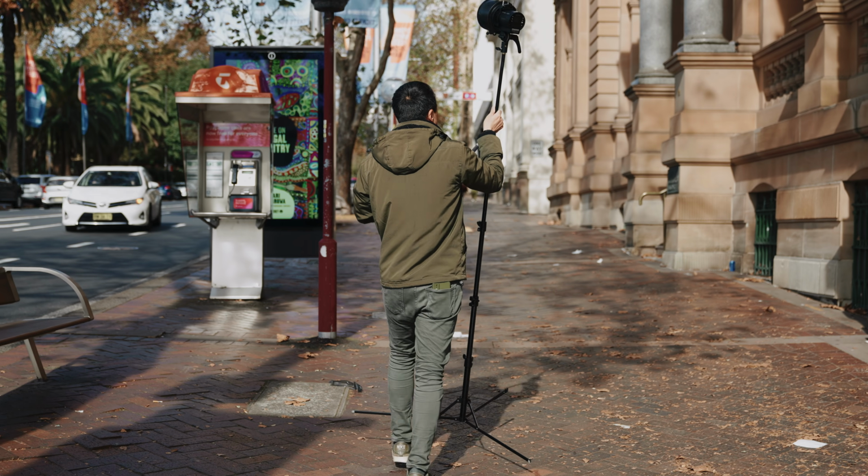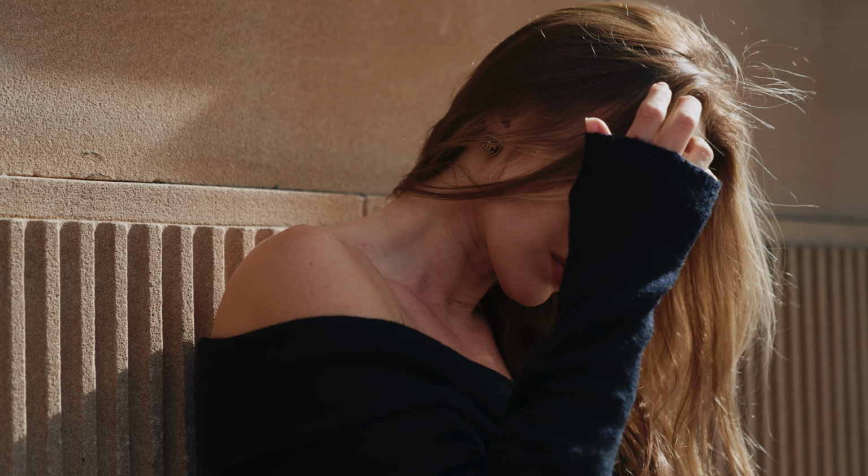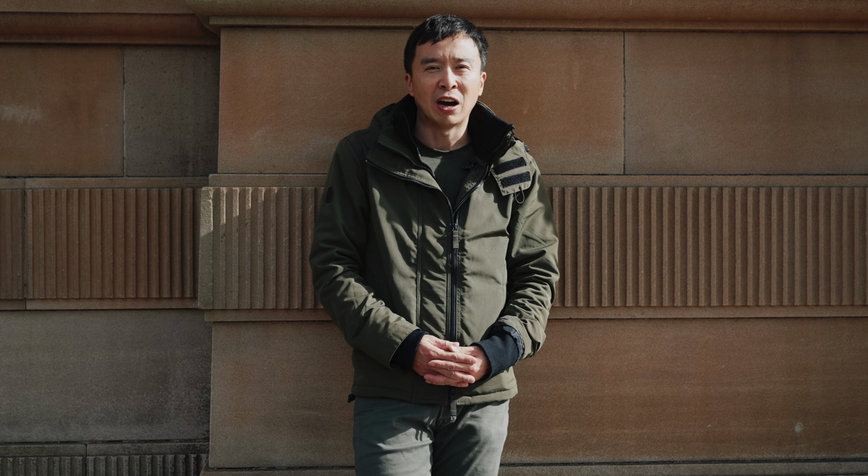One way to solve this is to add a reflector. It might be enough for you to shoot a headshot, but quite often I shoot half body or even full body. Obviously, the reflector doesn't help us much.